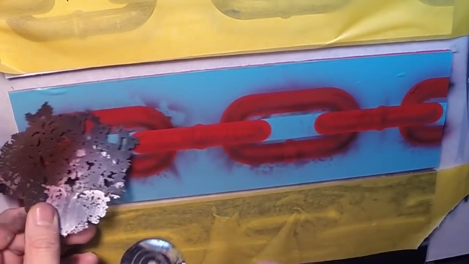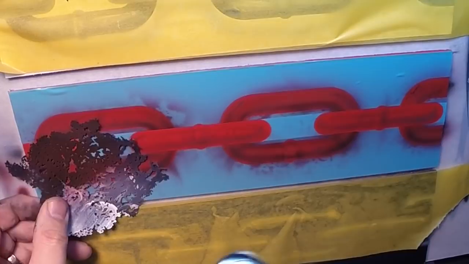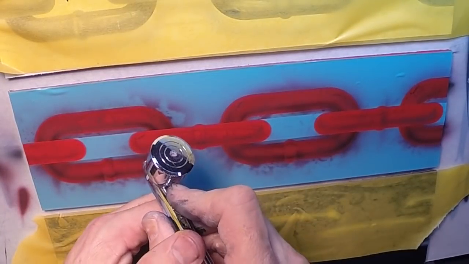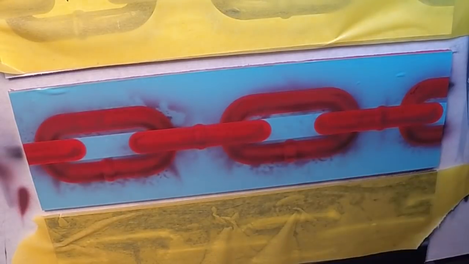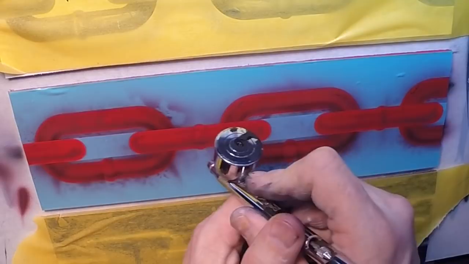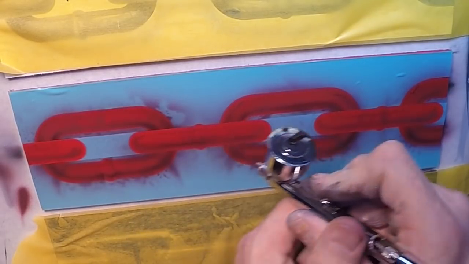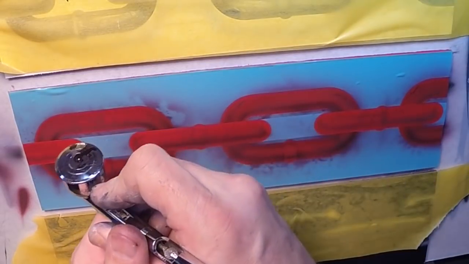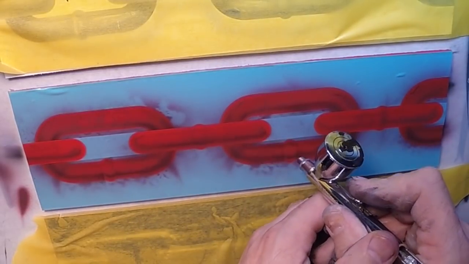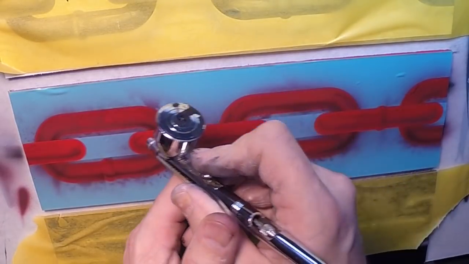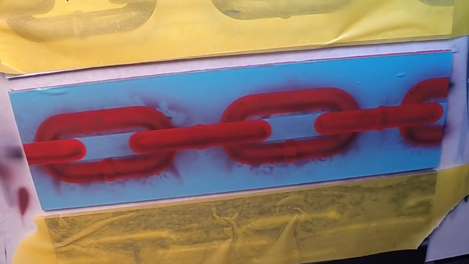We'll add some textures back into the whole thing. Do these darks. Cool.